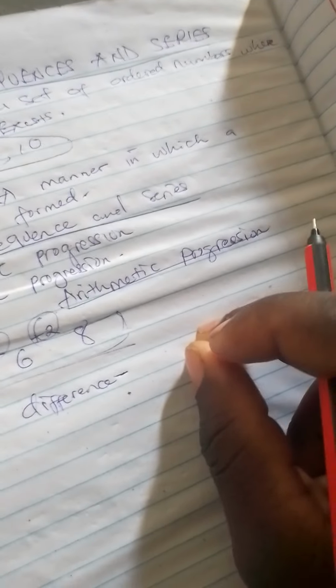The constant number that we are adding, we call it the common difference. This is the constant number that we are adding to the previous number.